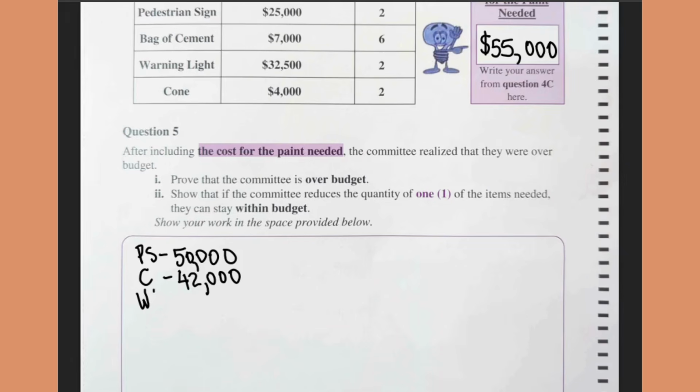Warning light, that's 32,500. So 32 plus 32 is 64. So 64,000, and then the 500 and 500 would give us another 1,000. So that would be 65,000.